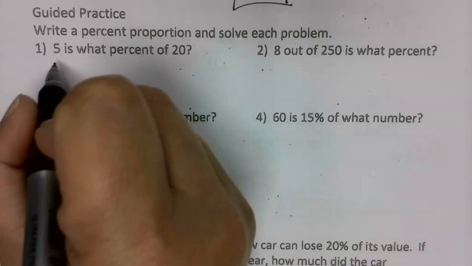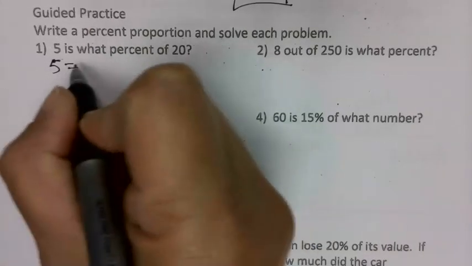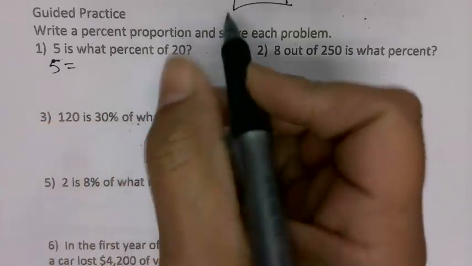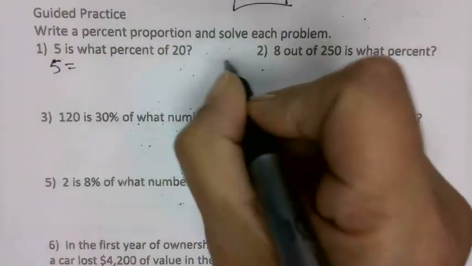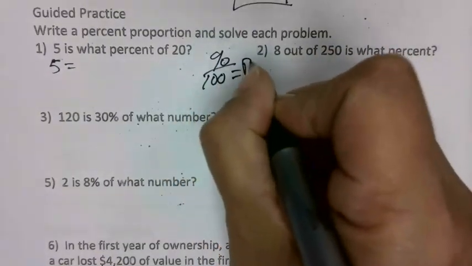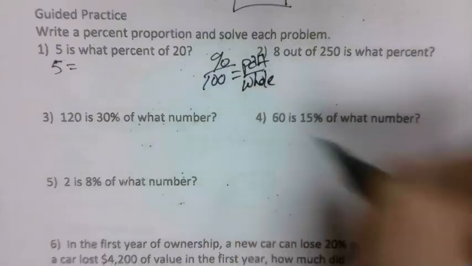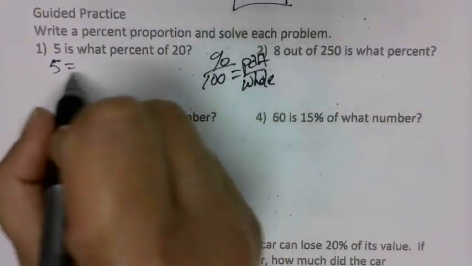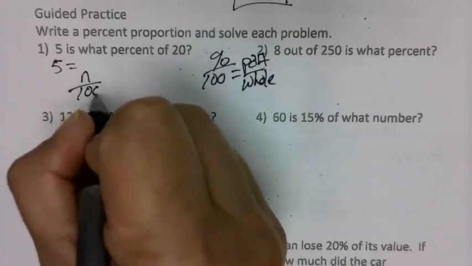Okay, 5 is what percent of 20? So I'm going to write my percent over 100 equals part of a whole. And I'm just going to keep referring back to this. So 5 is what percent? I don't know the percent, so I put it over 100.